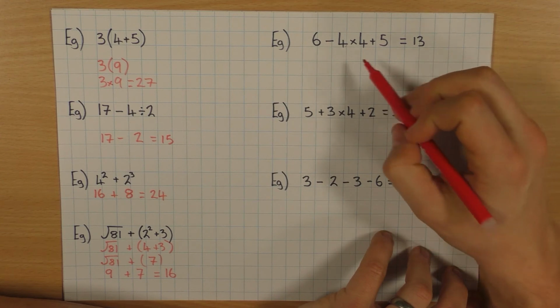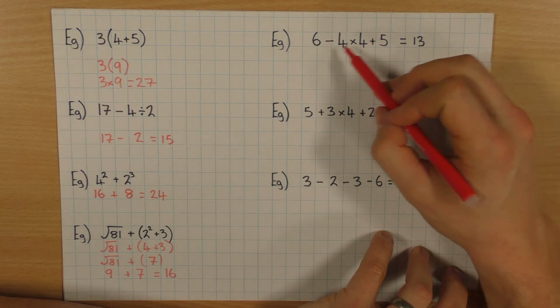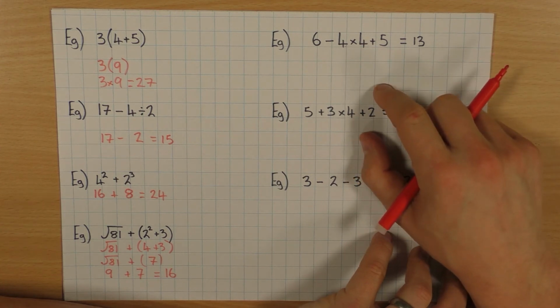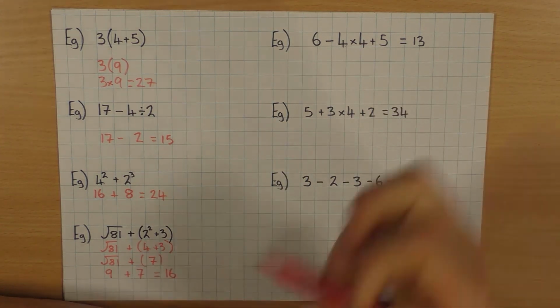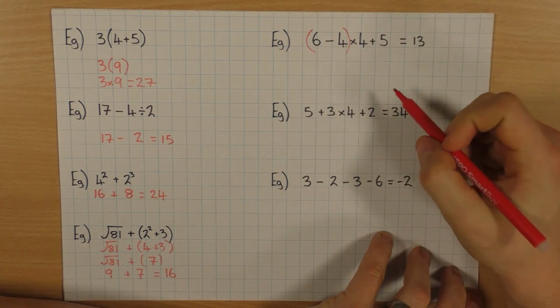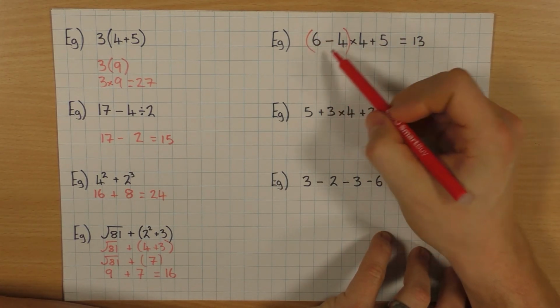So your brackets will be first, and obviously multiplication, and then your addition and subtraction. So BIDMAS definitely does come into play with questions like this. So let's give it a go. Let's start off with brackets at the front to see if that works. So do the brackets first.